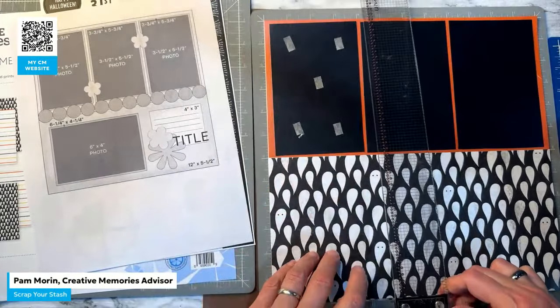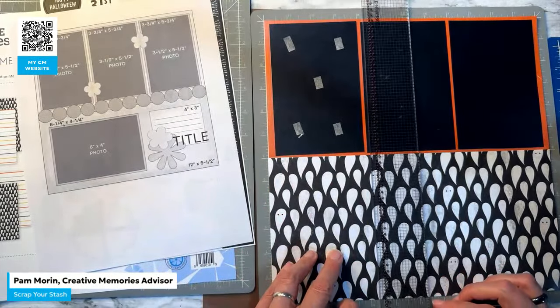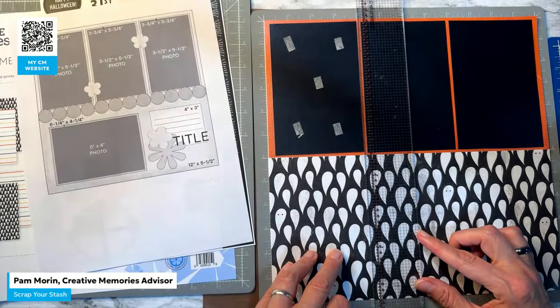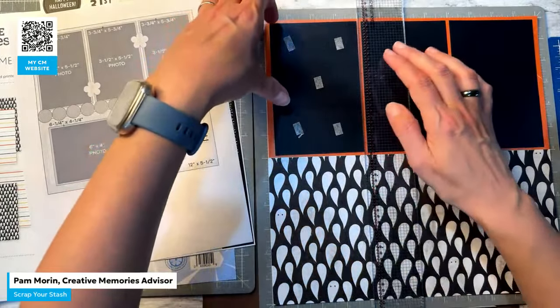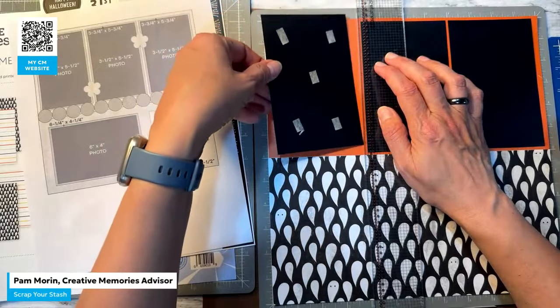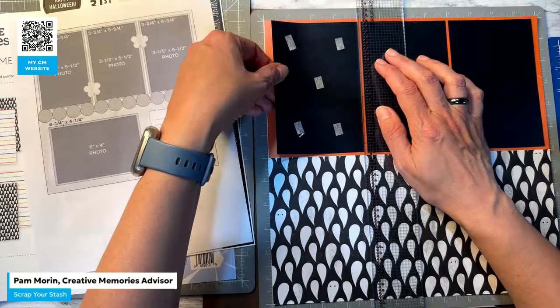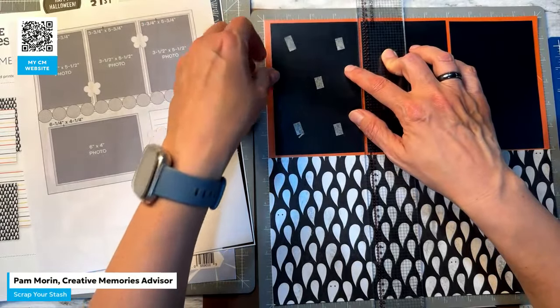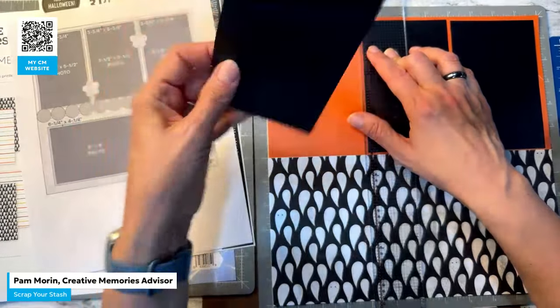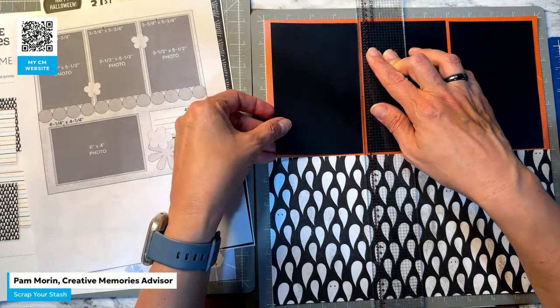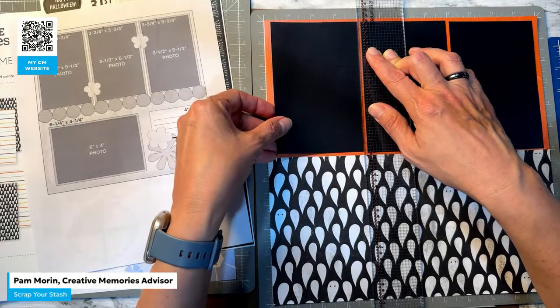So let's start right here. And I just put it up against the bottom edge of the cutting mat, the T portion, the cross section of the T. Oh, helps if I turn it over so the adhesive is facing the bottom. My goodness, it's been a week.